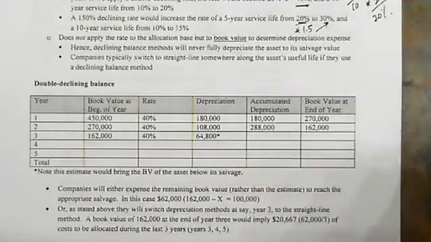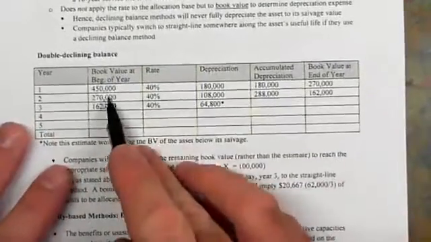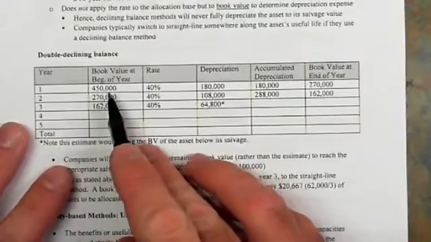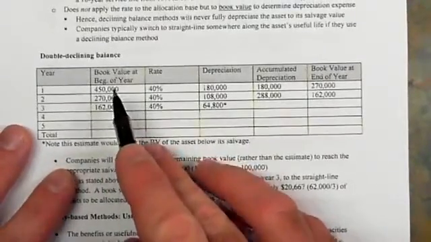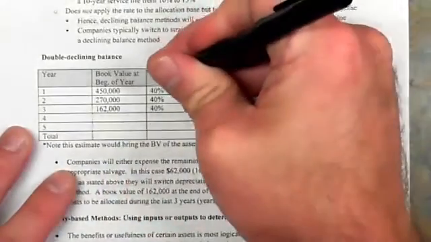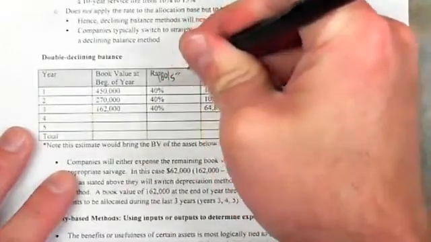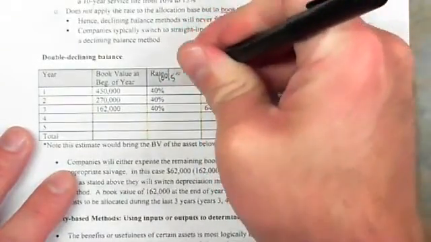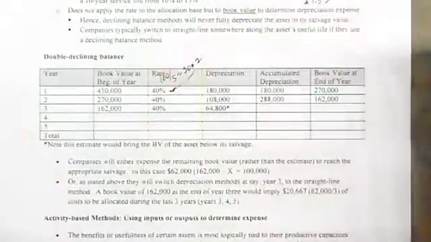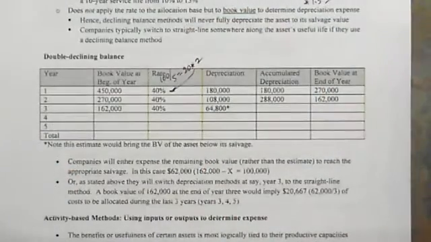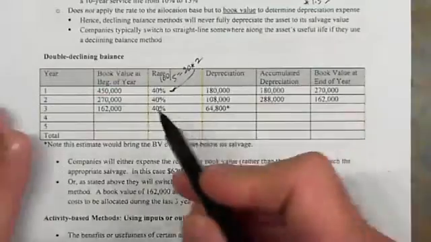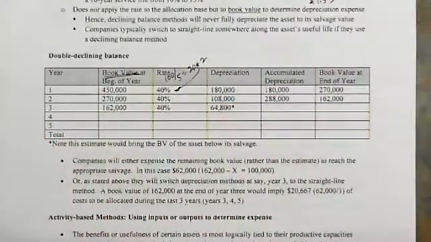You don't have a cost allocation, you don't have an allocation base to apply the rate to. Notice that I start at 450 and apply a double declining rate, which was 100 divided by 5 equals 20, times 2. That's how I got that 40% there. I apply that rate to the book value at the beginning of the year. And remember, the book value ignores salvage value.